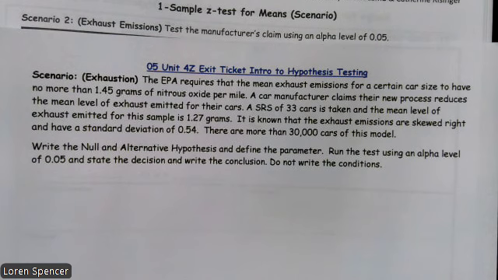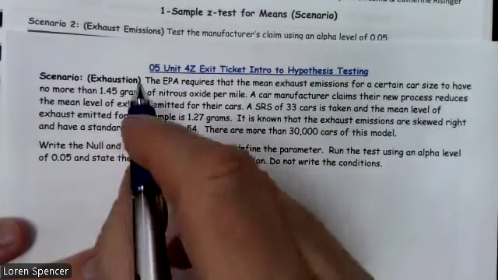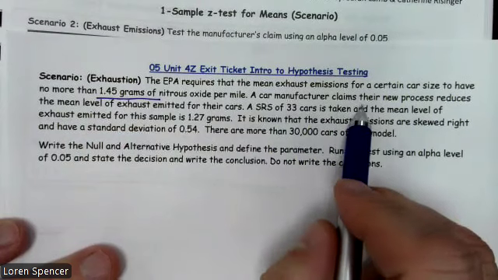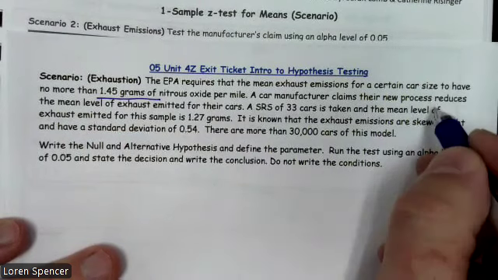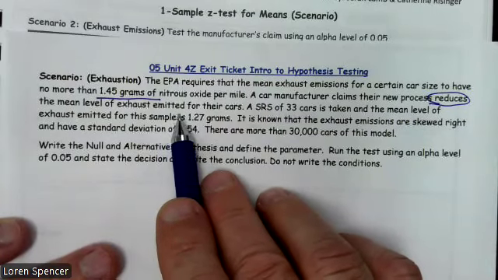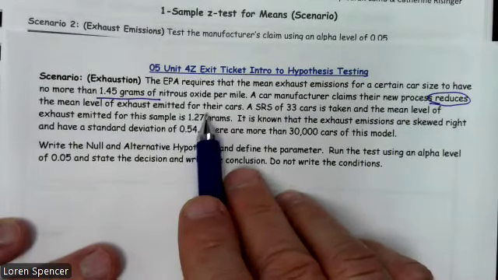This is an exit ticket on hypothesis testing. The EPA requires that the mean exhaust emissions for a certain car size be no more than 145 grams of nitrous oxide per mile. A car manufacturer claims their new process reduces, that's important, the mean level of exhaust emitted for their cars.